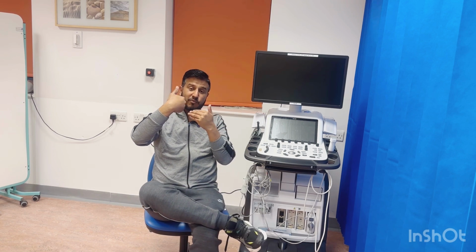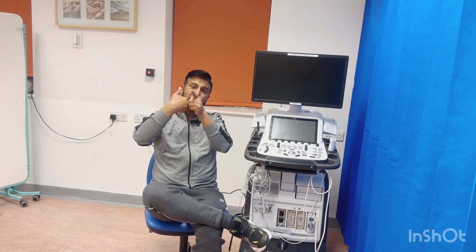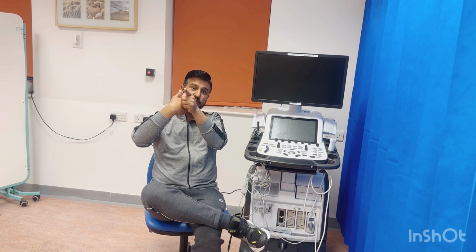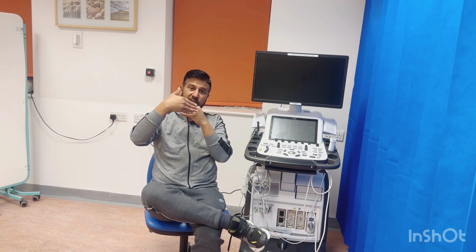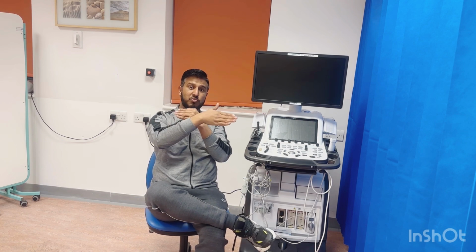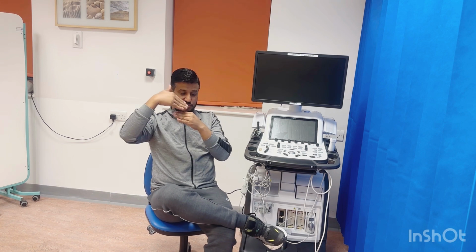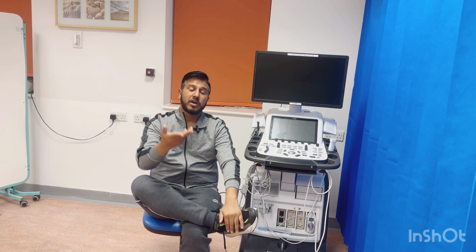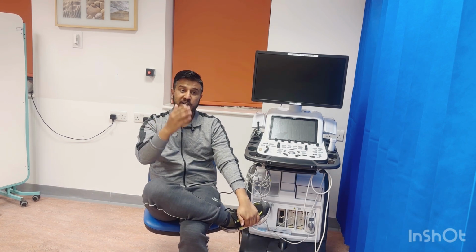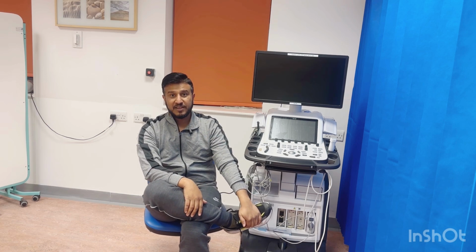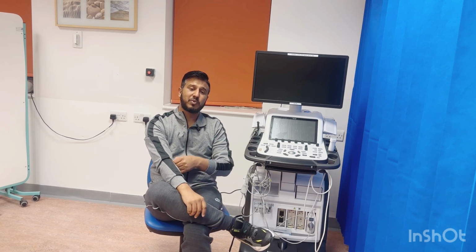If the non-coronary cusp is prolapsing this way, your jet will be going towards the septum, okay. And if your right coronary cusp is prolapsing, your jet is going towards the mitral valve, because your mitral valve is here. So the jet will be opposite to the direction of your prolapsing leaflet. So this is one thing.